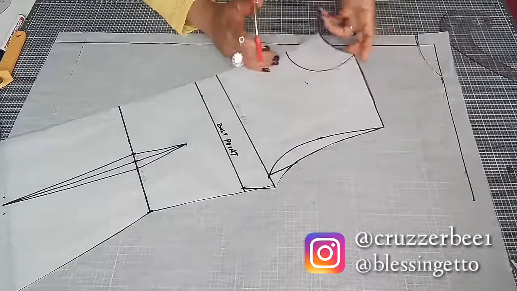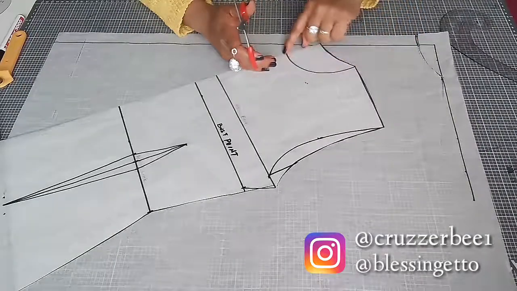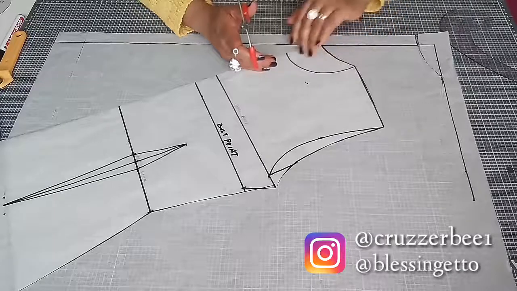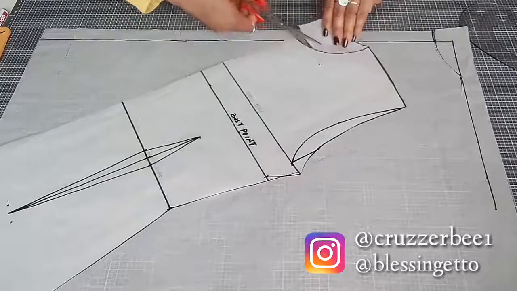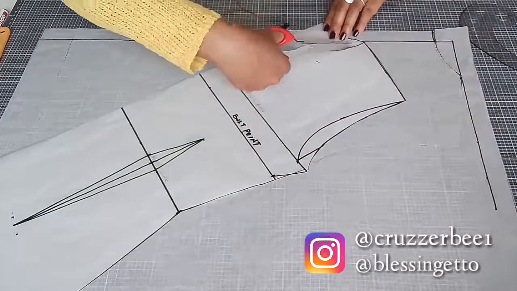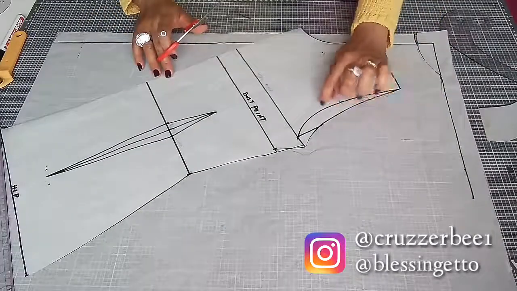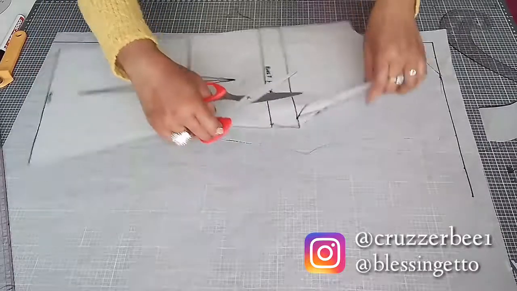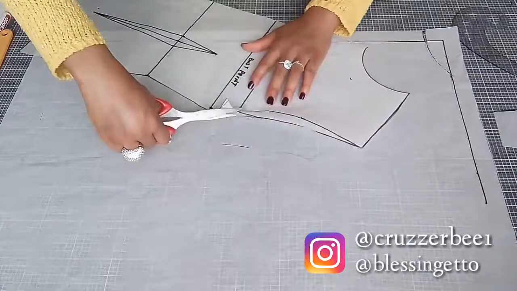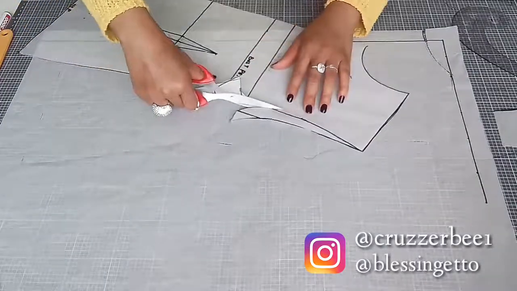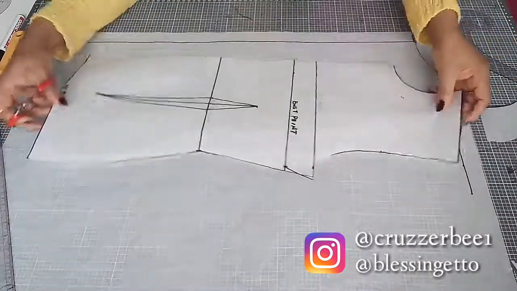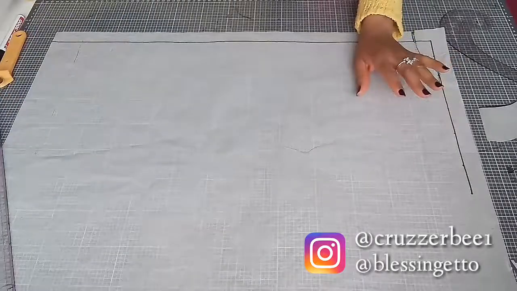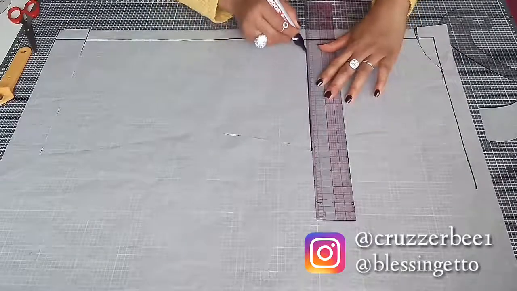With my scissors, I'm going to go ahead and cut out the front neck because we no longer need the back neck since we transferred it here already. So I'll go ahead and cut out the front. Go ahead and cut out the front armhole. With this, the front piece is ready. I'll set it aside and finish up with the back piece.